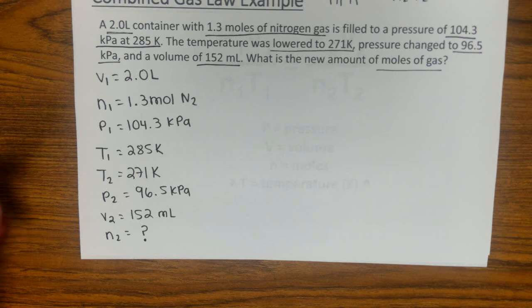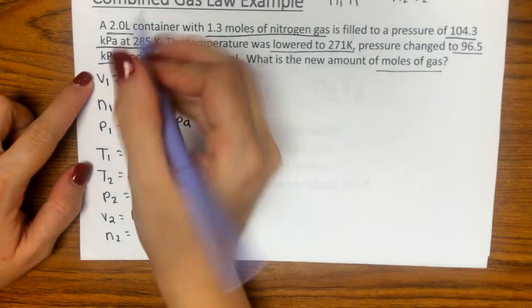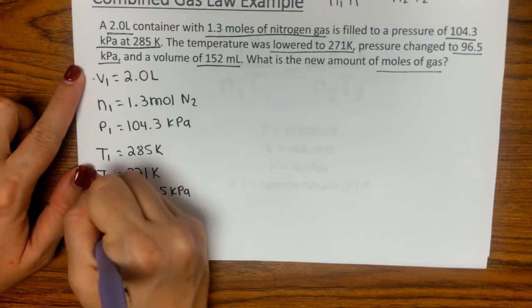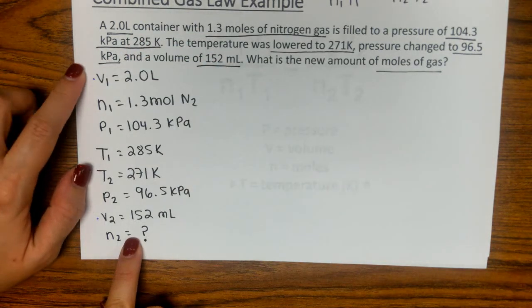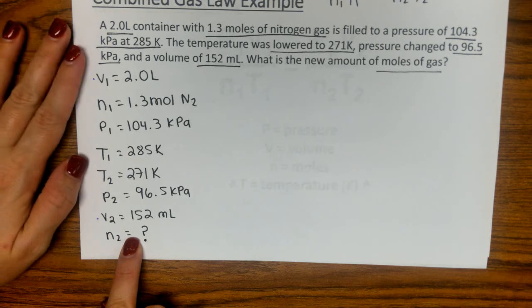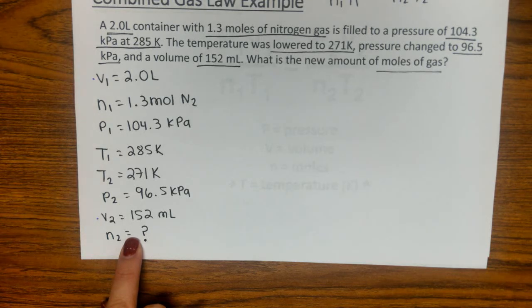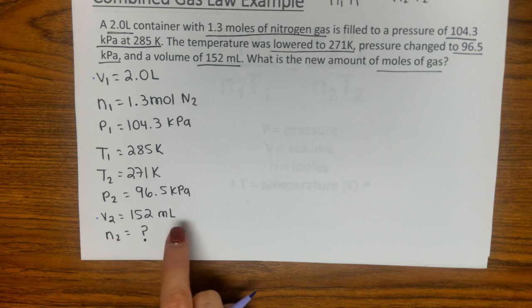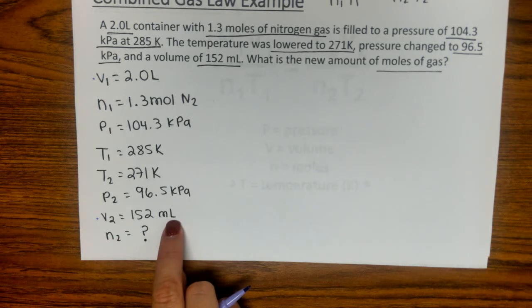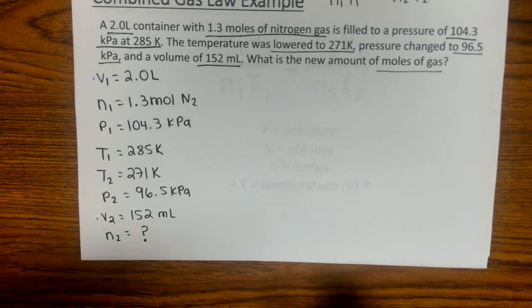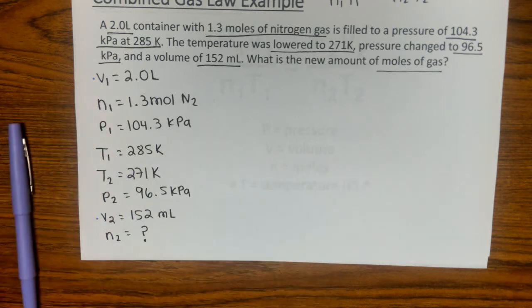Now, let's double check, and you might want to go through like with a different color or something. My V1 is in liters, my V2 is in milliliters. Not the same unit, you need to change one of them. It doesn't matter which one you change. I don't like using milliliters. I prefer to use liters because they're smaller numbers, so I'm going to change that one.